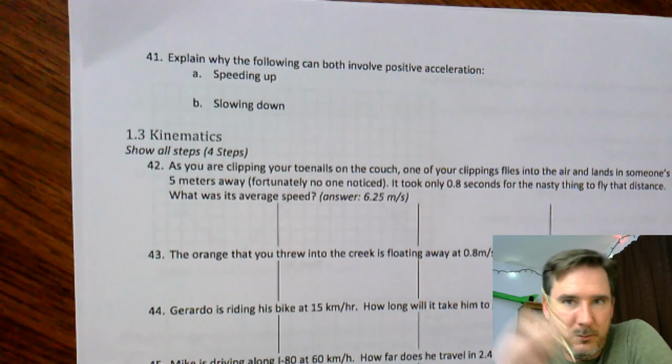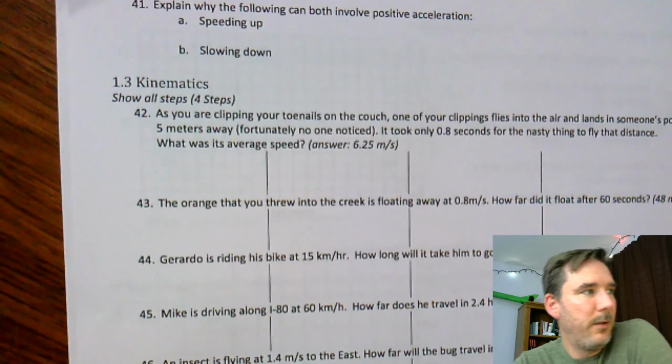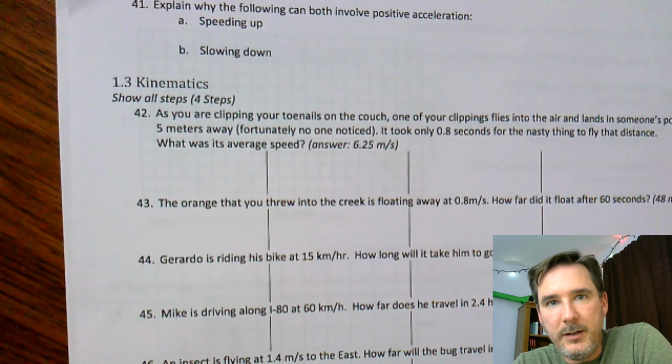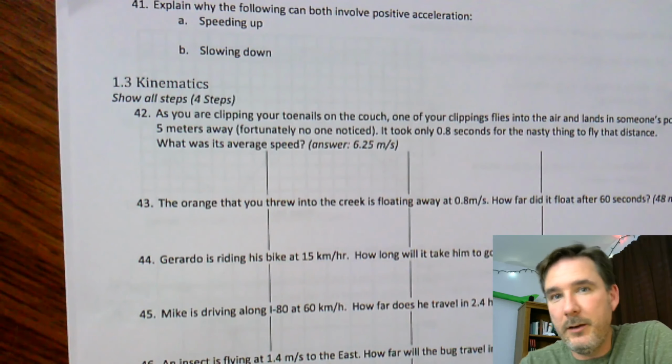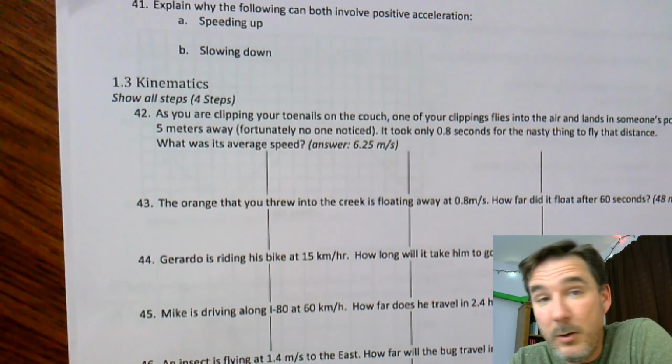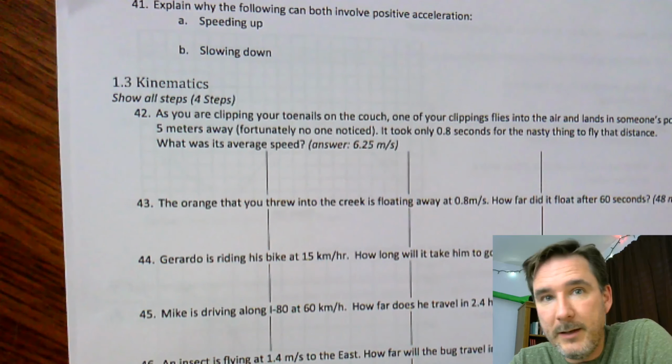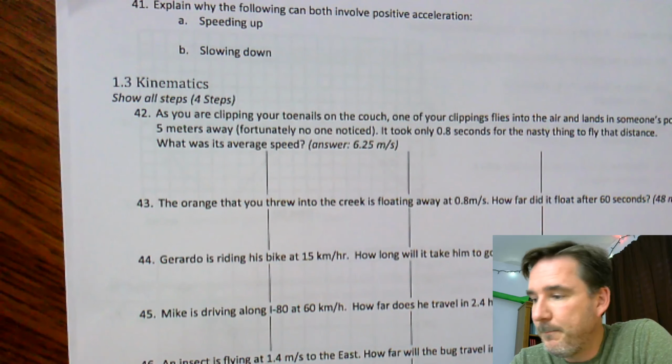Kinematics. You took a quiz today. I don't know how you did. Well, I know how you did, but you know how you did. So check it out. Make sure you go back and see how you did and look at the ones you missed.